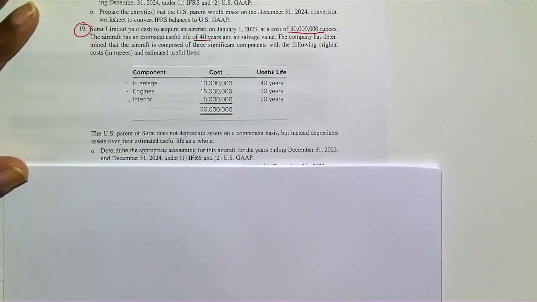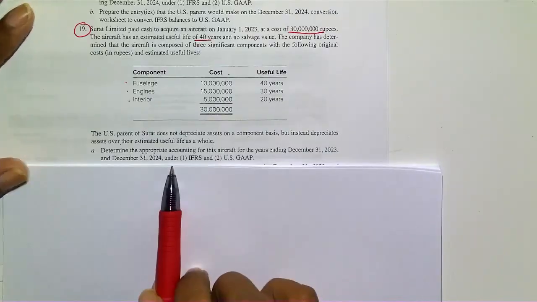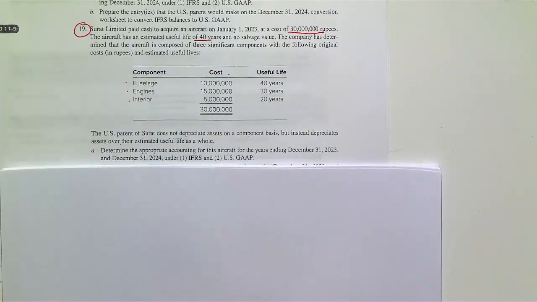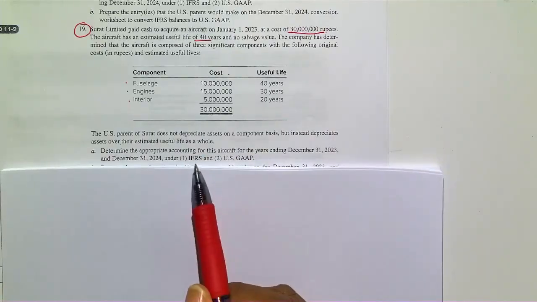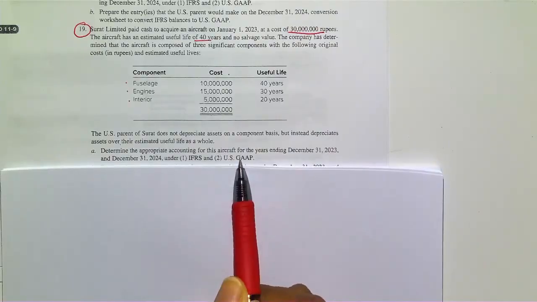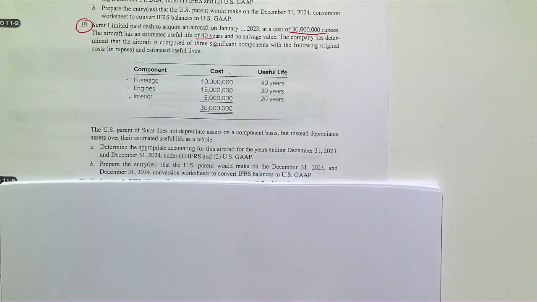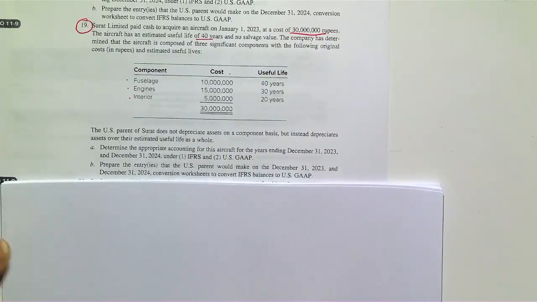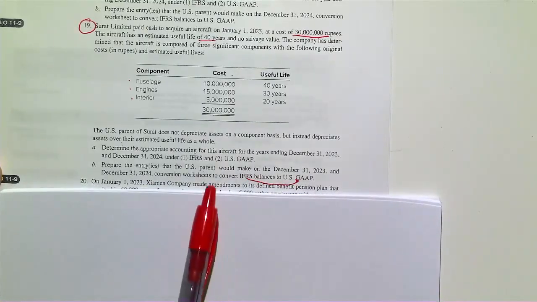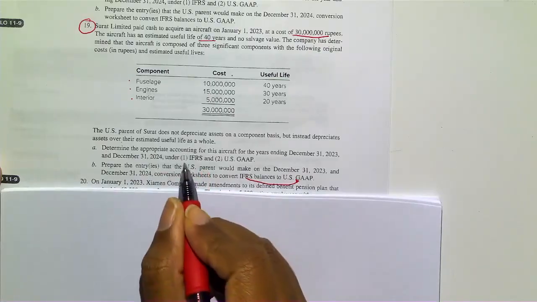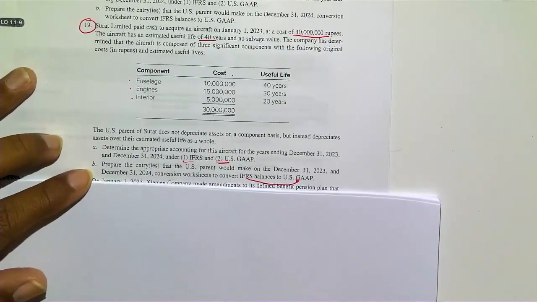determine the appropriate account for the aircraft. Right. So first we will do 2 sets of accounts or journal entries, IFRS and GAAP. Does not matter which one you do first, but Connect will show first the IFRS and then the GAAP. So we'll do the same. Then part B is we have to convert the US parent, right? You have to convert from IFRS to GAAP. So we're gonna assume the subsidiary is using the IFRS, how we can convert it so that it reflects the GAAP numbers. Let's do the easy part first.